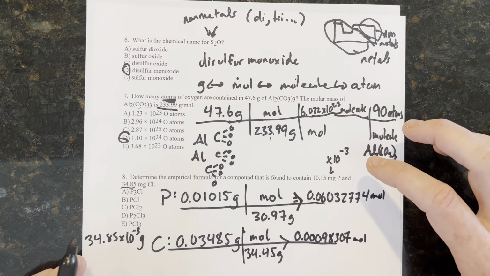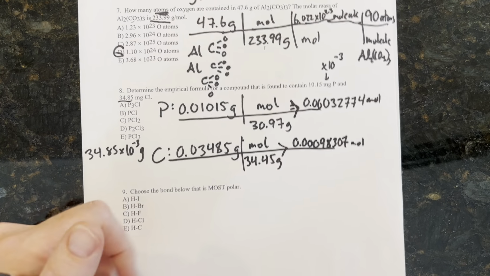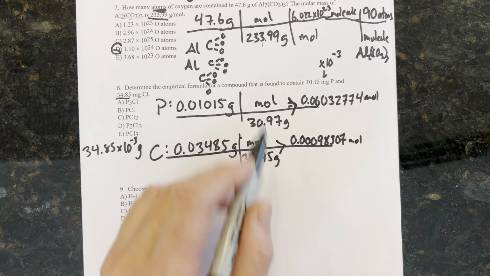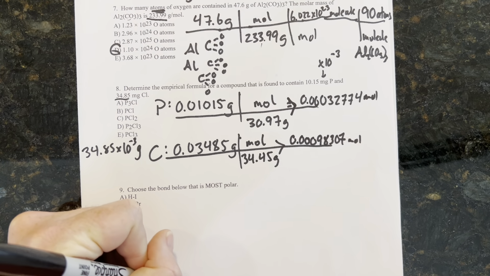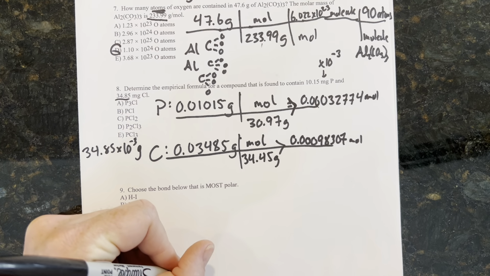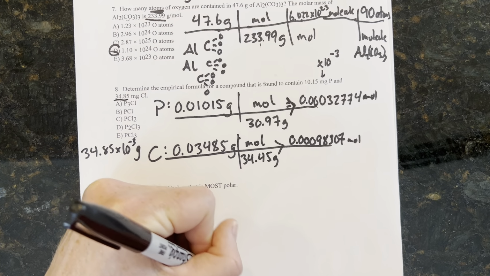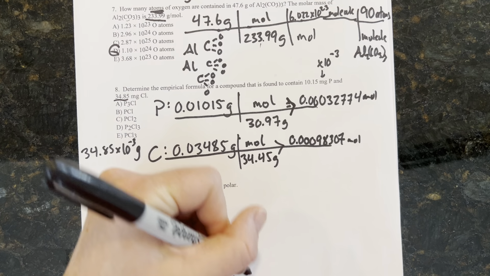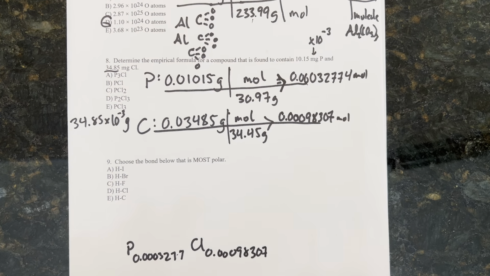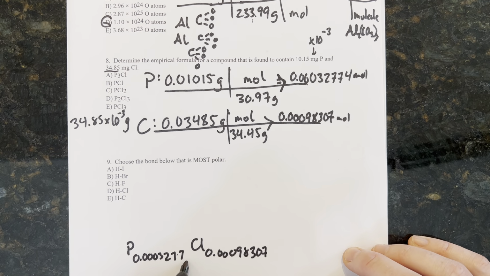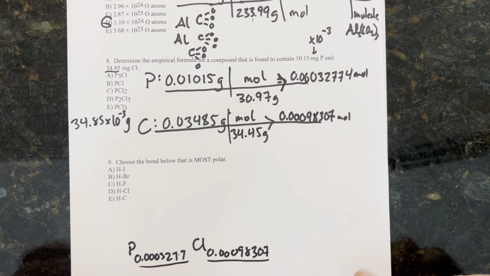In other words, if we were to actually write this out, I'm going to draw down here a little bit. It would be phosphorus 0.003277, chlorine 0.00098307, but we need to get a whole number. And so what we do to get a whole number is divide each one by the smallest number.